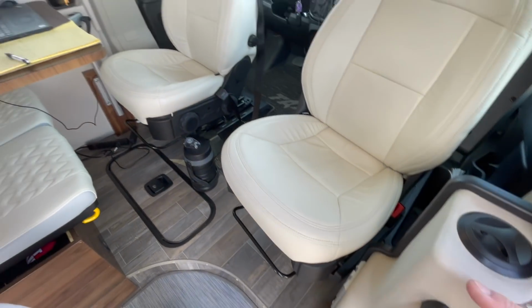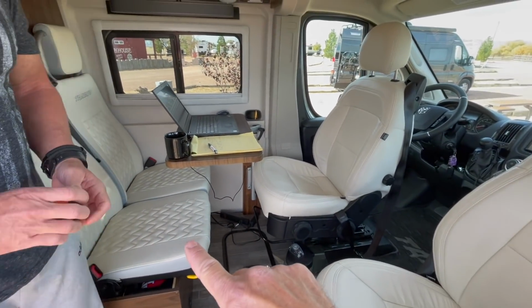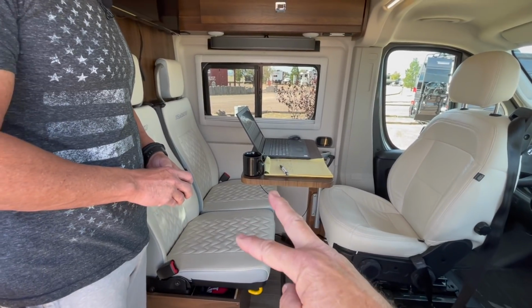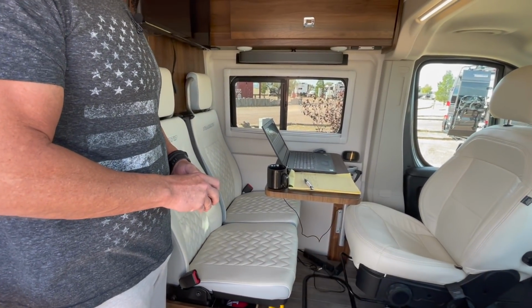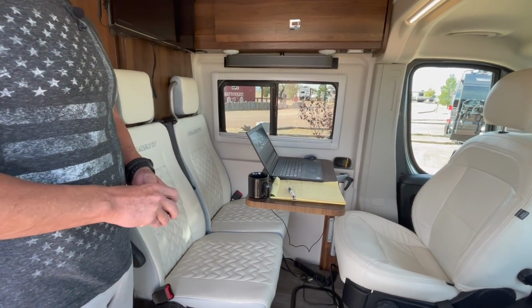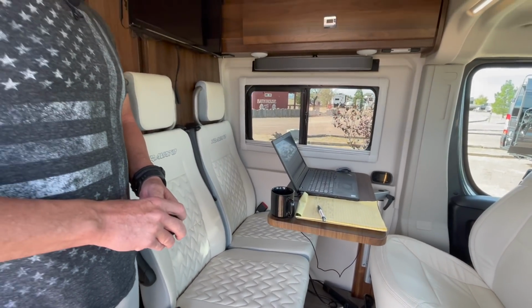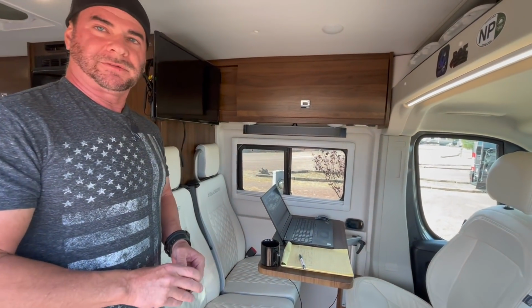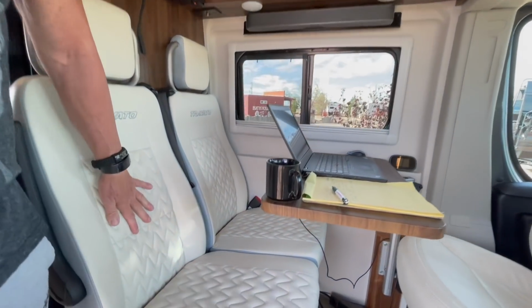That's cool. Mike, the seat is very different than mine. Yours are two very distinct chairs. Mine's a bench seat. I can move around. What are your thoughts on this? I kind of wish I had the bench seat that you have, but I like this material a lot better.